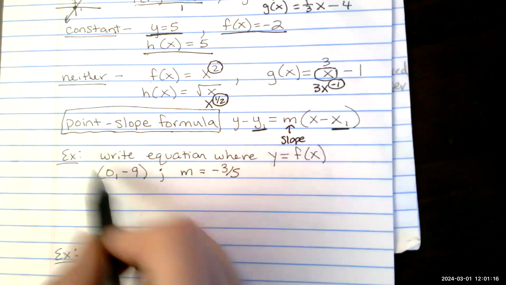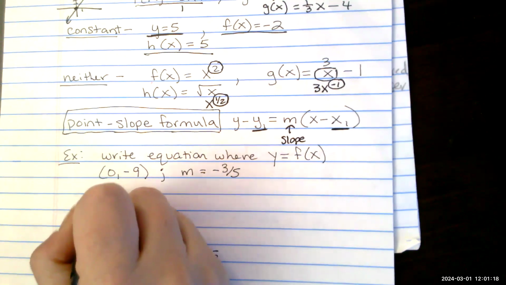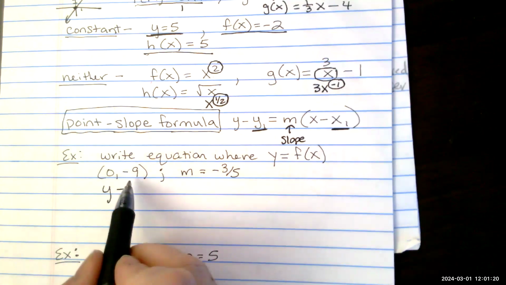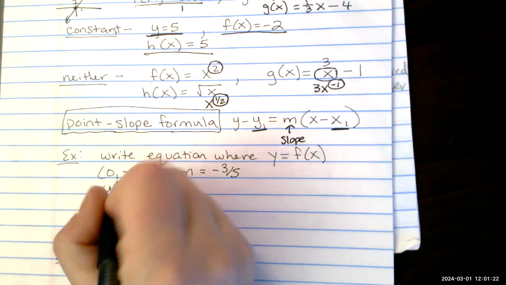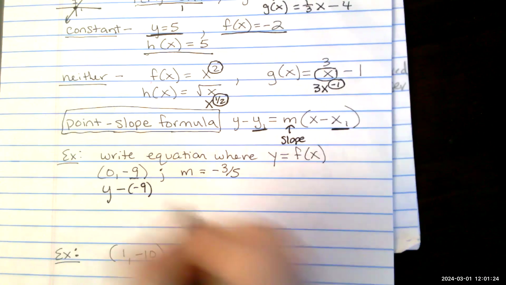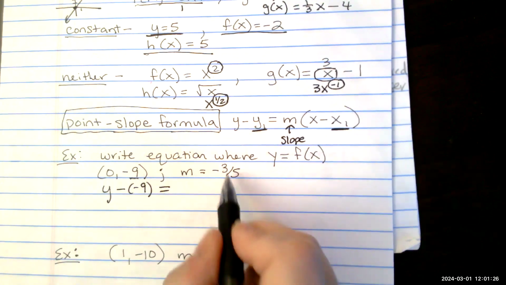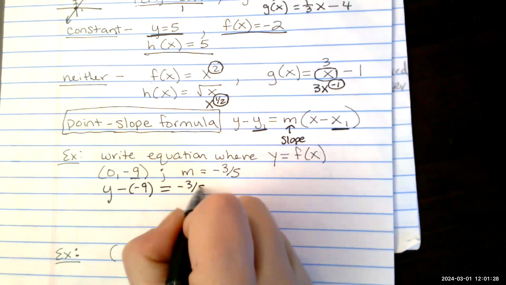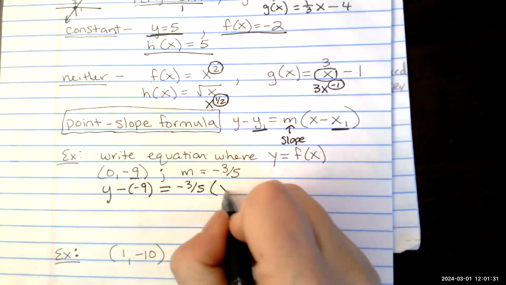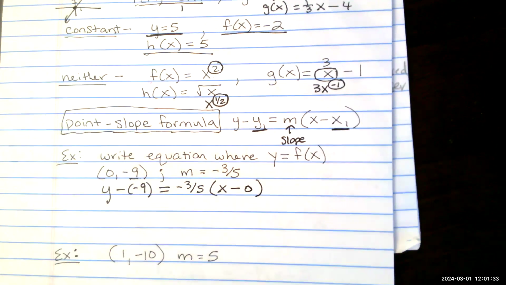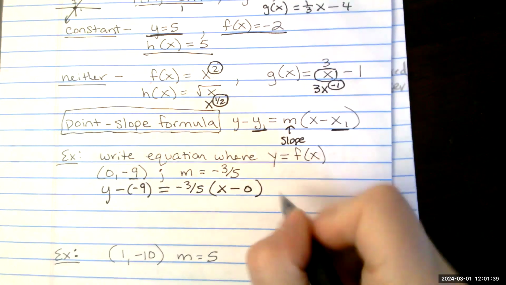So if I wanted to write this, I would say y minus the y. So be careful, that means there's another negative there, and we'll fix that in a second, equals the slope times x minus the x. So if it asks you for point slope, you would stop right there. This is point slope.